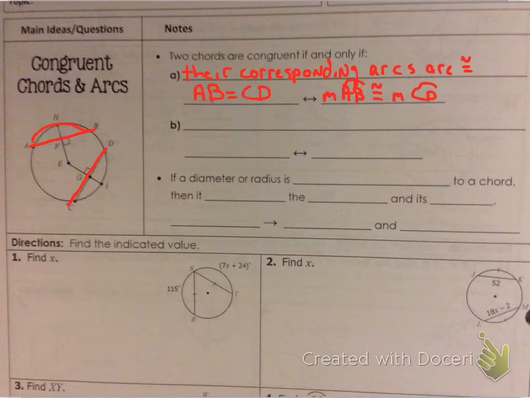Conversely, I can say if these chords are congruent, then the arcs are congruent. So kind of keep that in mind. They are interchangeable in that sense. Those two ideas will work together.